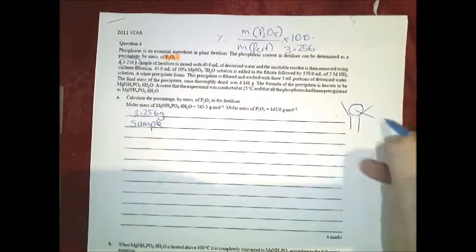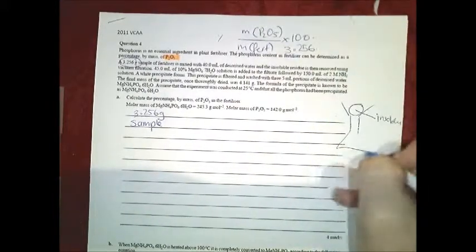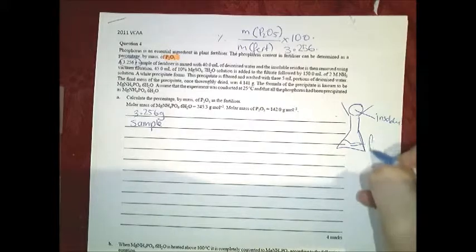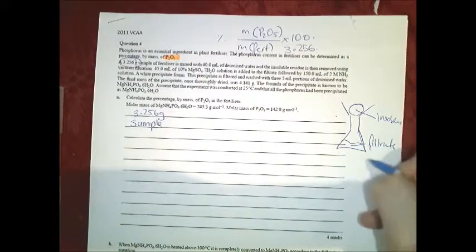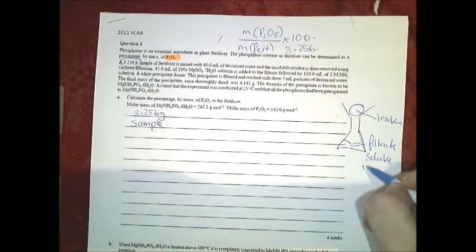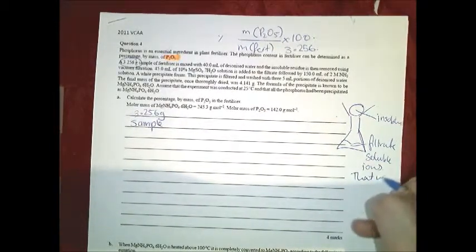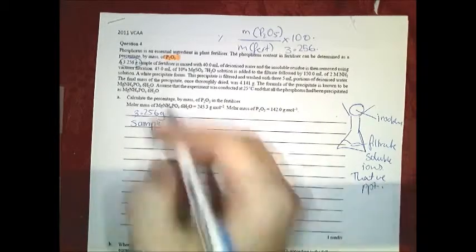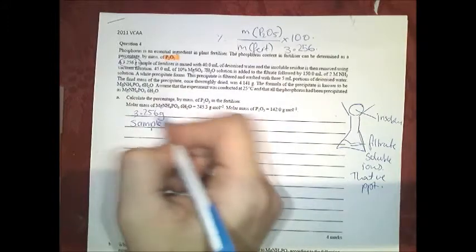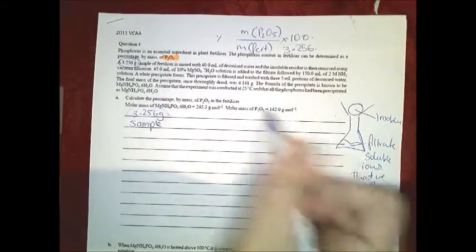The residue will be insoluble, and the filtrate will be our soluble ions that we want to precipitate. So we get rid of all the insoluble stuff. That's not important. The important thing is we've kept all of our atoms of interest in the filtrate.